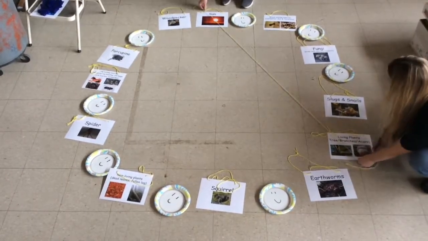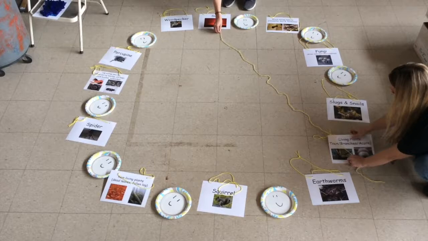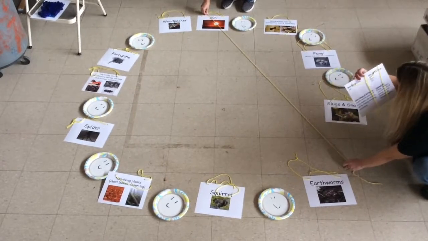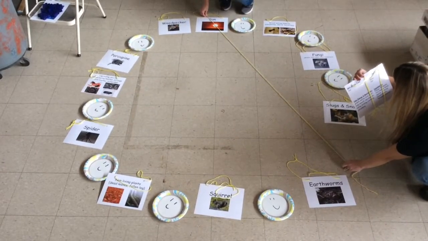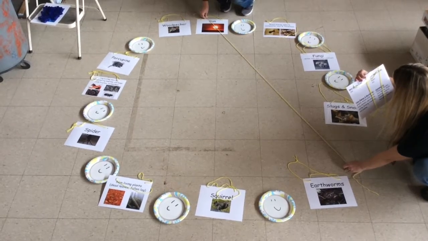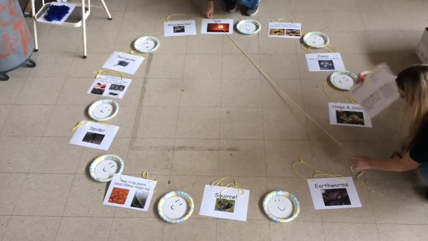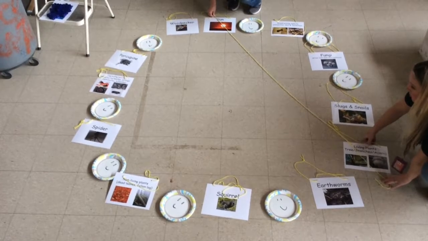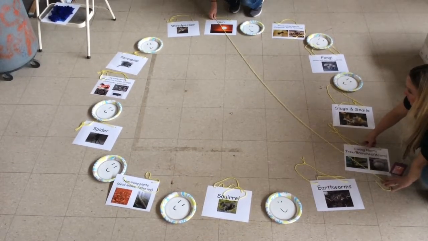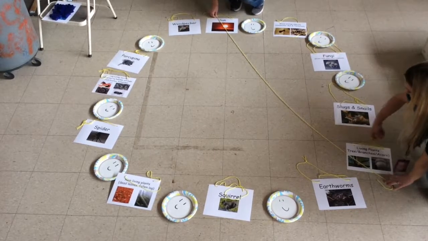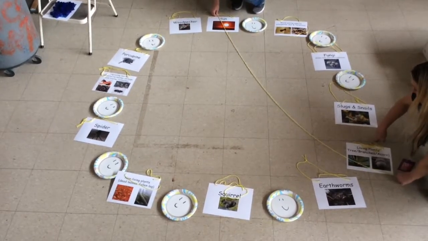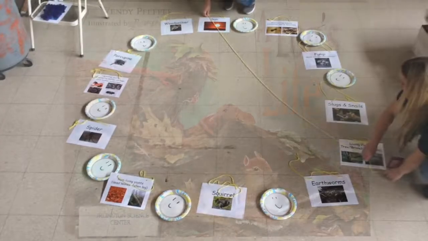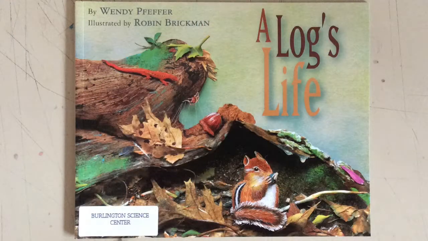Because this model is being used to represent what was read during the book A Log's Life, there's actually only one producer in the set of components you receive in your kit. To show the sun's flow of energy, extend the yarn from the sun card to the card that says living plants, trees, branches, and acorns, which is represented from the Log's Life story.